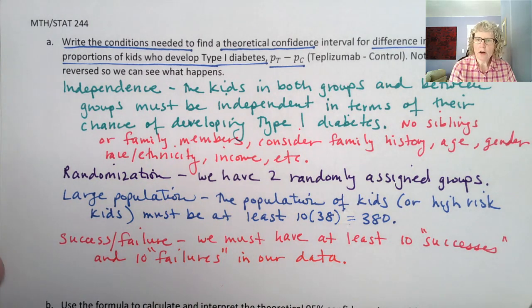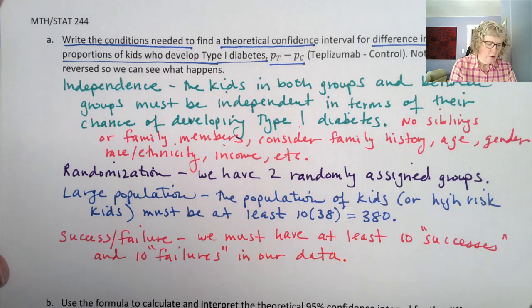Because we are doing a confidence interval, remember all we have are our samples, so we're basing our conditions on our p-hats, right? So let me go back to the original problem here.